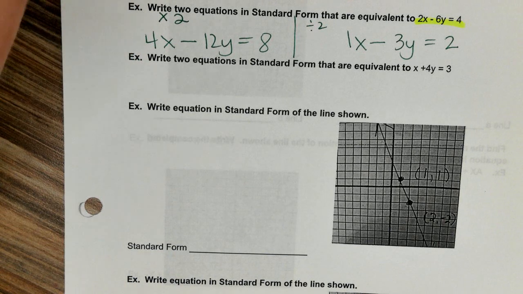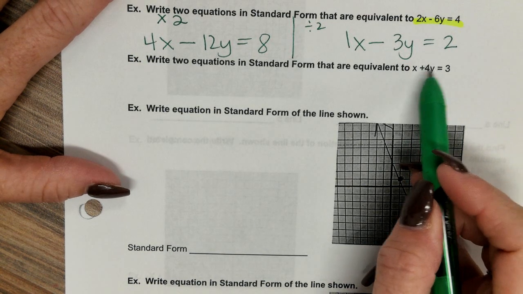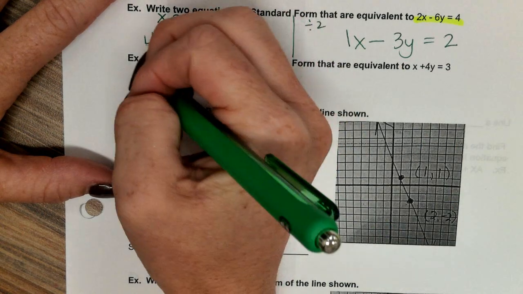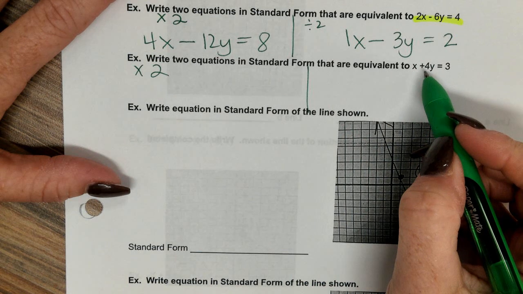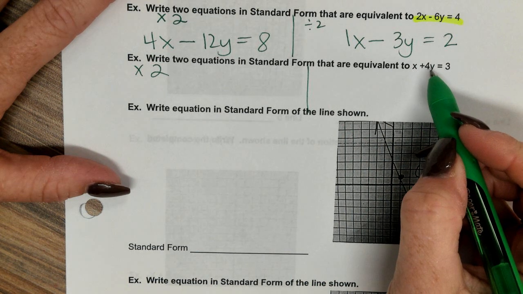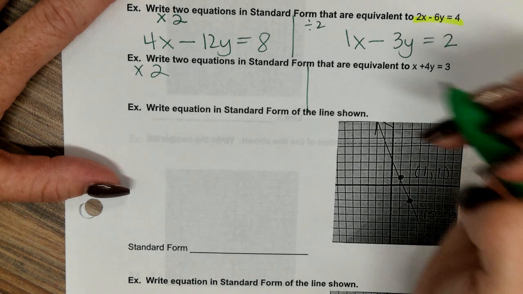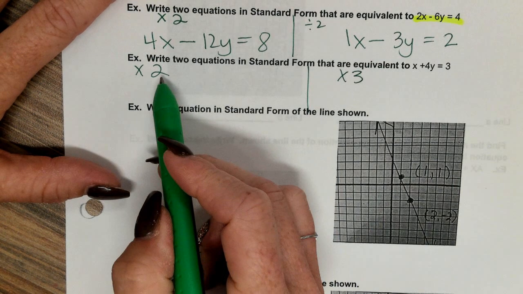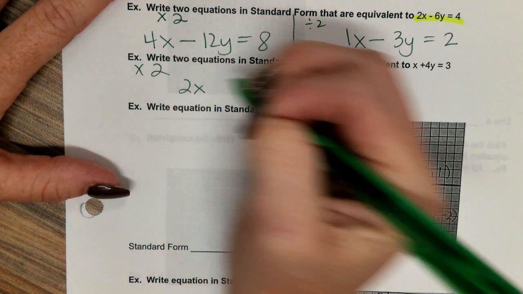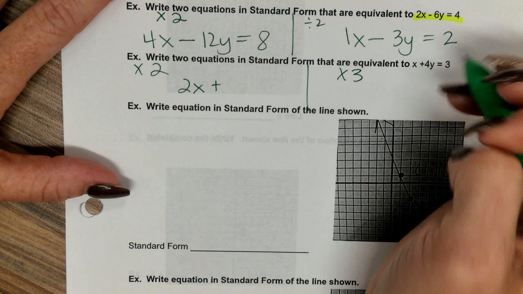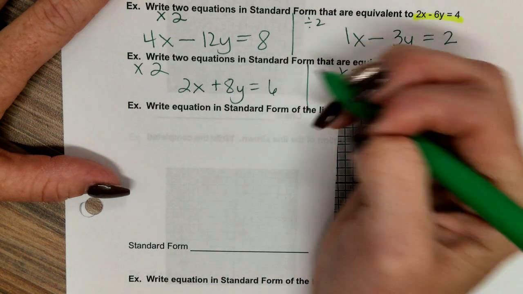All right, so on the next one, what do y'all want to do to get an equivalent equation? Times 2 for the first one. What do we want to do for the second one? Can we divide by 2 or would it give us fractions? So we're not going to divide by 2, so could we multiply by 3? Yes. Okay. So for the first one, we're going to multiply by 2. 2 times x is 2x plus 4 times 2 is 8y equals 3 times 2 is 6.